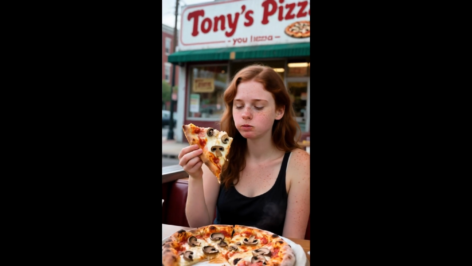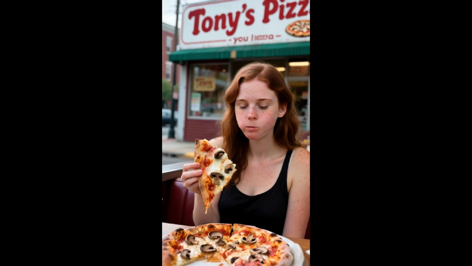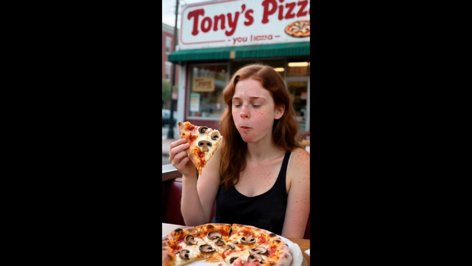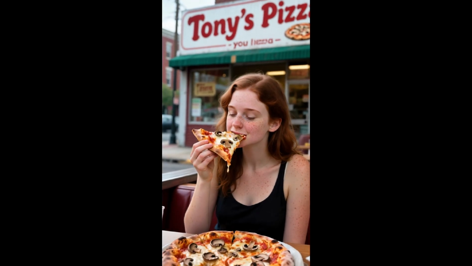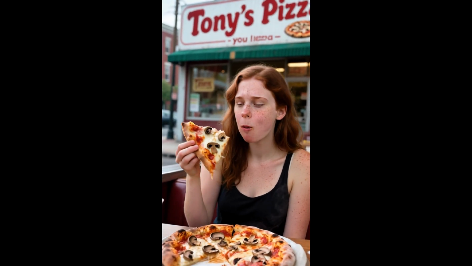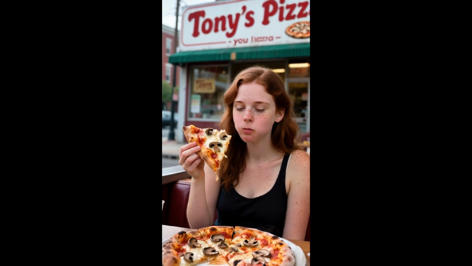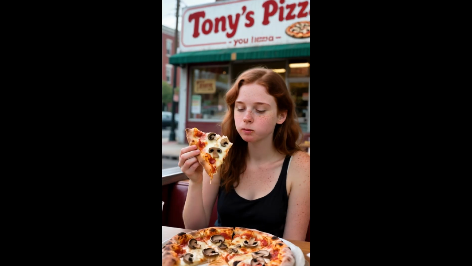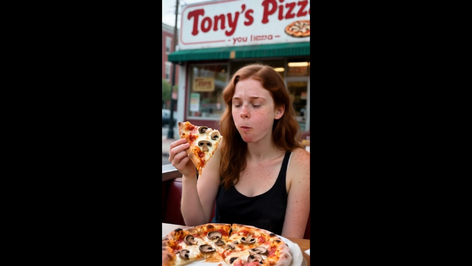Not the most realistic looking bite, but maybe the pizza's really bad and that's why she's giving it a kind of unsatisfied look, which is kind of funny. It doesn't look like she's enjoying it, and there's no stringiness to the cheese or anything. It's just kind of a bizarre looking bite. So that is using the smaller WAN 2.2 that's incorporated into Wan2GP.